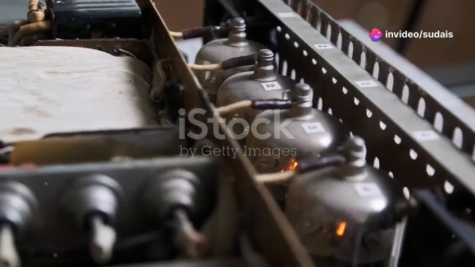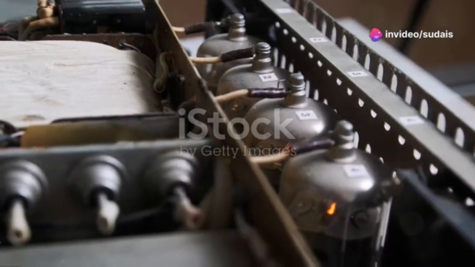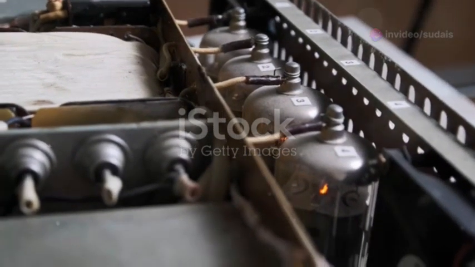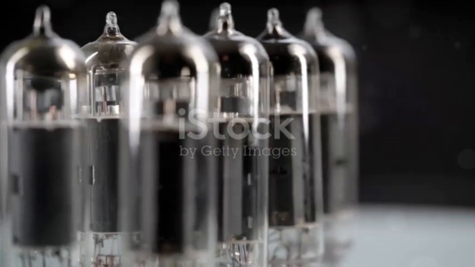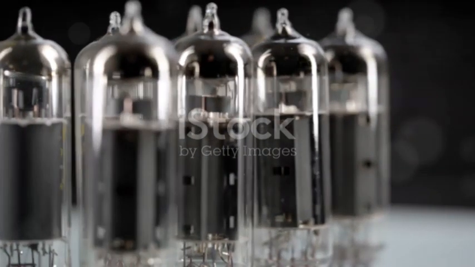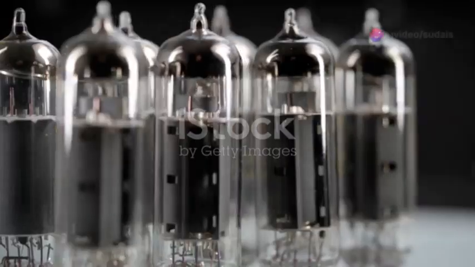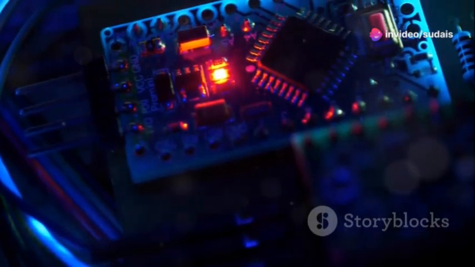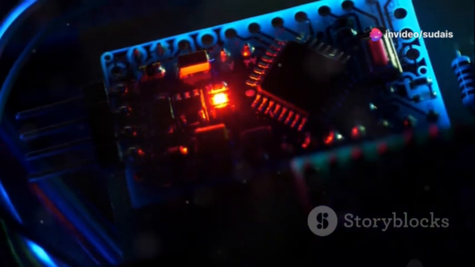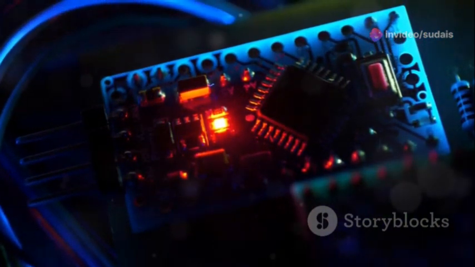Before the advent of transistors, electronics relied on bulky and inefficient vacuum tubes. These glass tubes, often as large as light bulbs, controlled the flow of electrons in early computers and radios. However, vacuum tubes were fragile, consumed a lot of power, and generated a significant amount of heat.